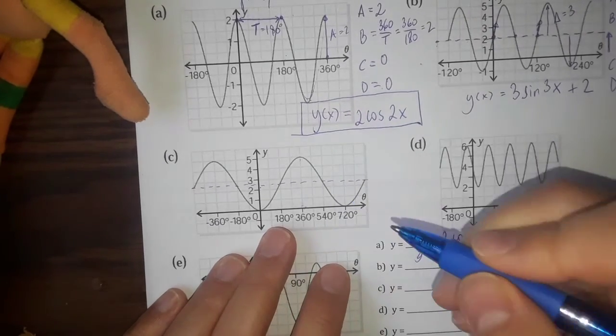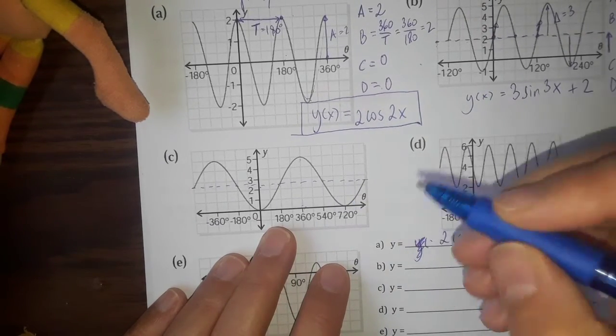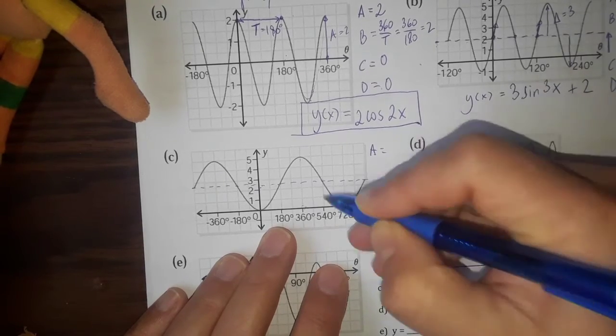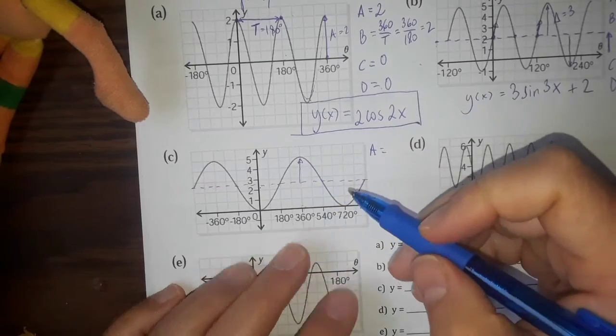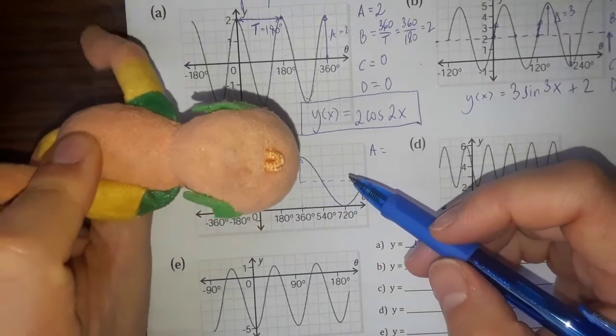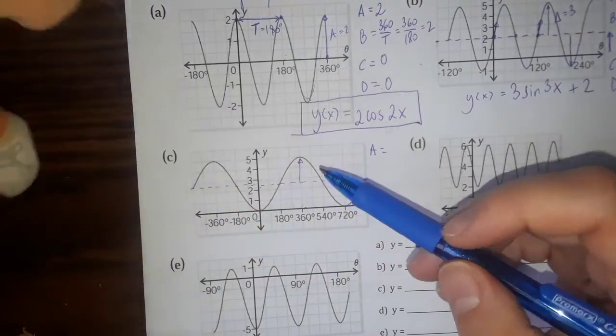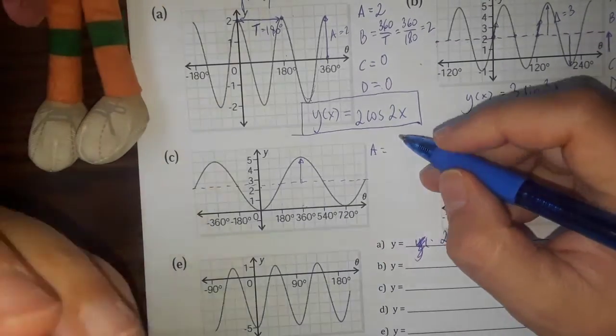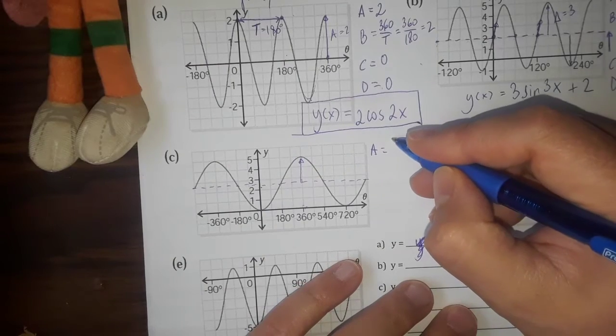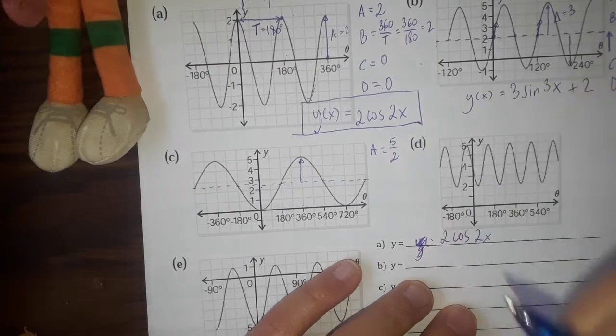So again, how much is A? From here to here, how much is it? It's going to be, Mick? I don't know. Well, this is half, and 2 here, that's 2.5, isn't it? 2.5 or 5 over 2, whatever you like. I like fractions, so 5 over 2 is fine.